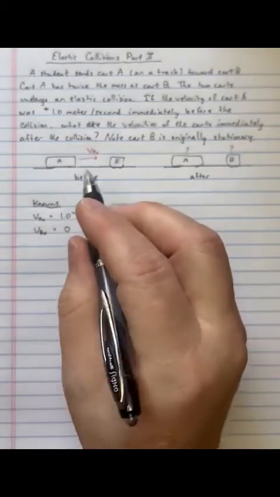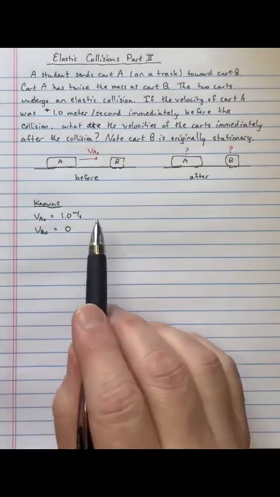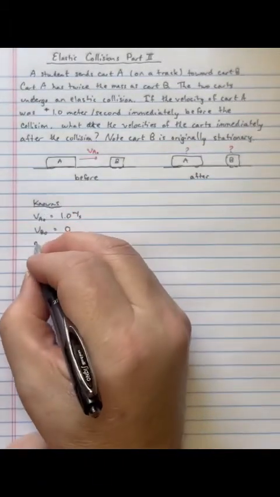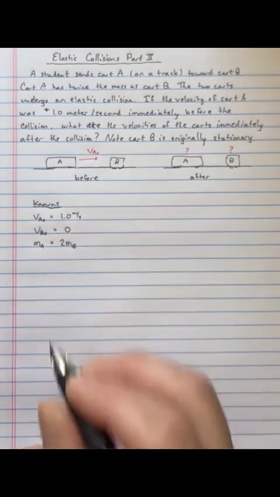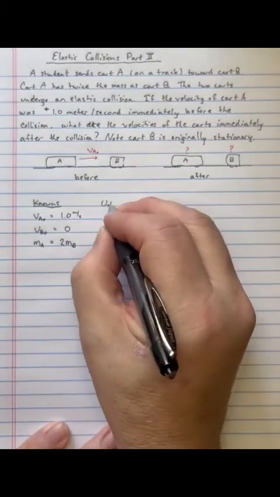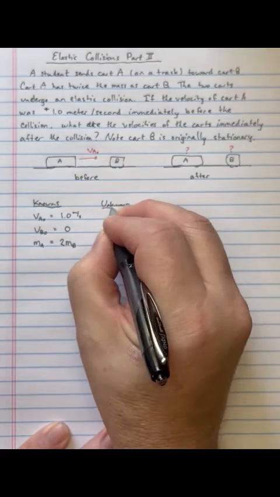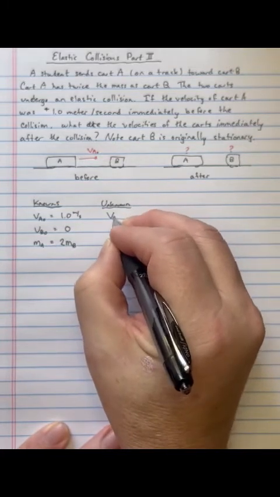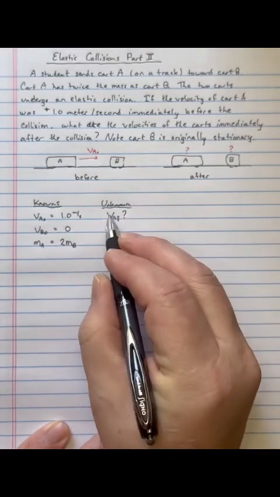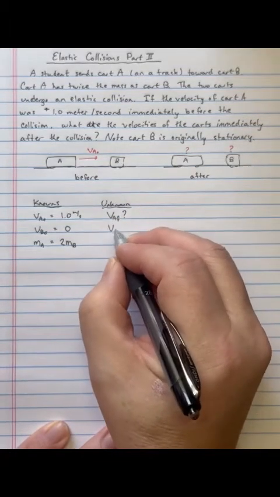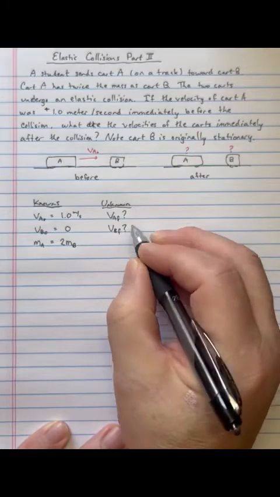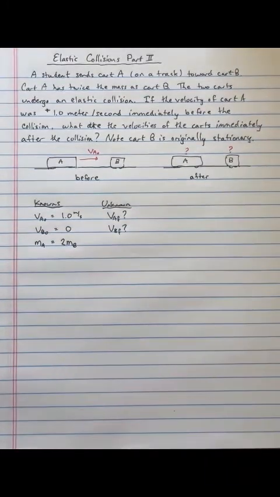We also know the relationship between the two masses: the mass of cart A is twice the mass of cart B. That's going to come in handy. Our unknowns will be the velocities of both carts after the collision. We'll call those the final velocity of cart A, and the final velocity of cart B, VBF.